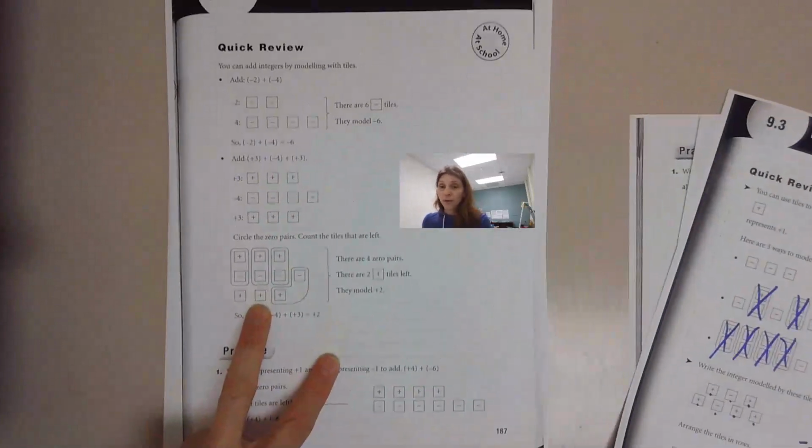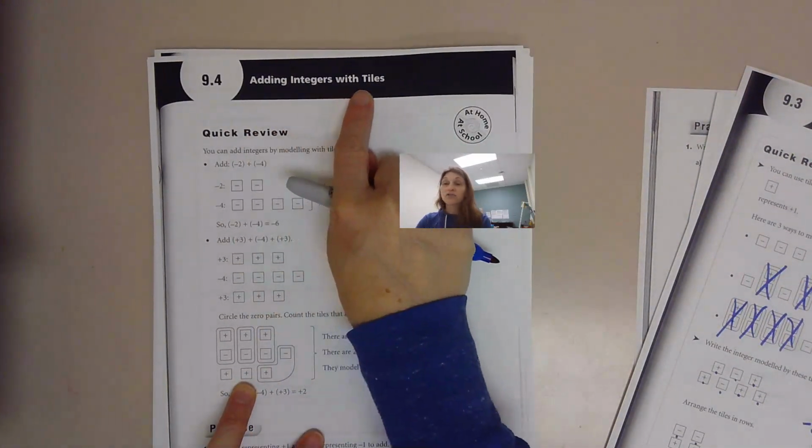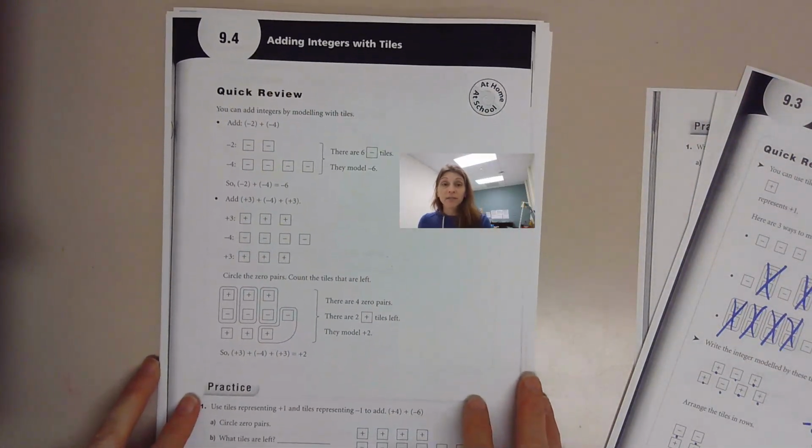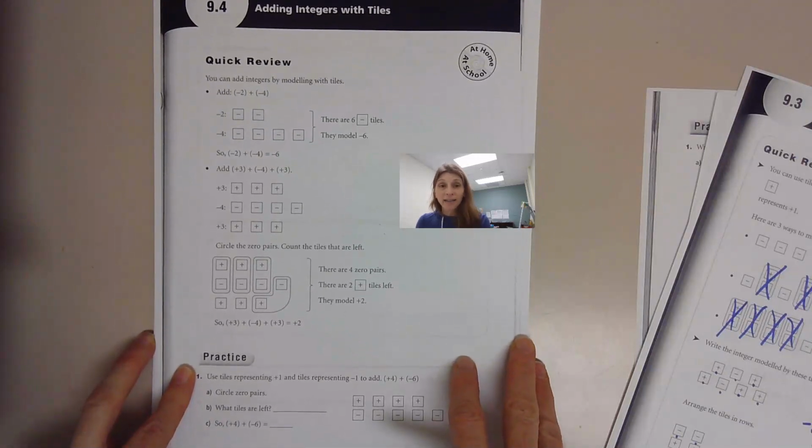All right, guys, that's it for lesson 9.3. Next lesson we will be going over will be adding integers with tiles. So we're going to be taking those tiles and adding them together.